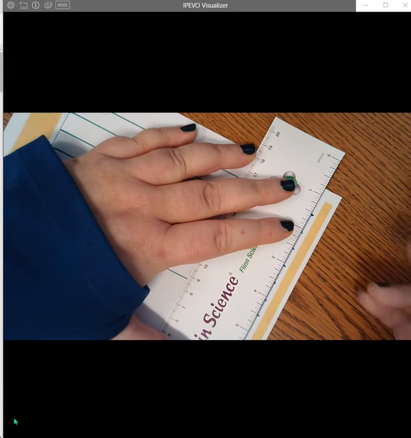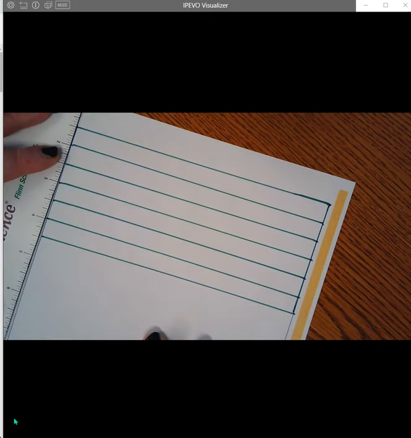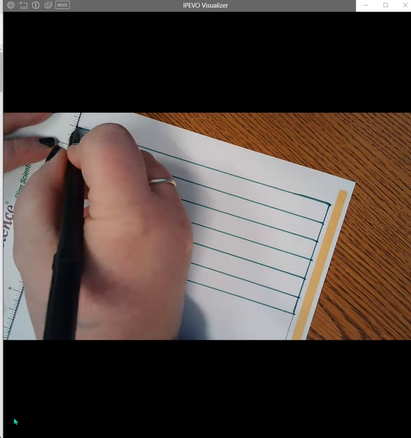And to make the table stand out a little more, I'm going to darken the sides.